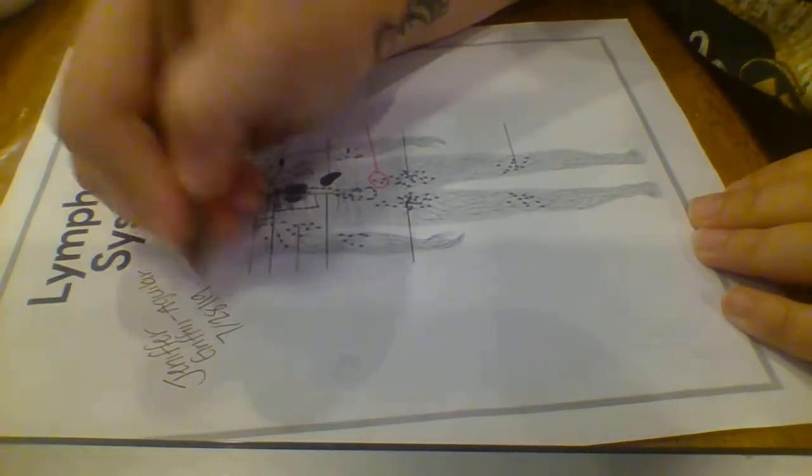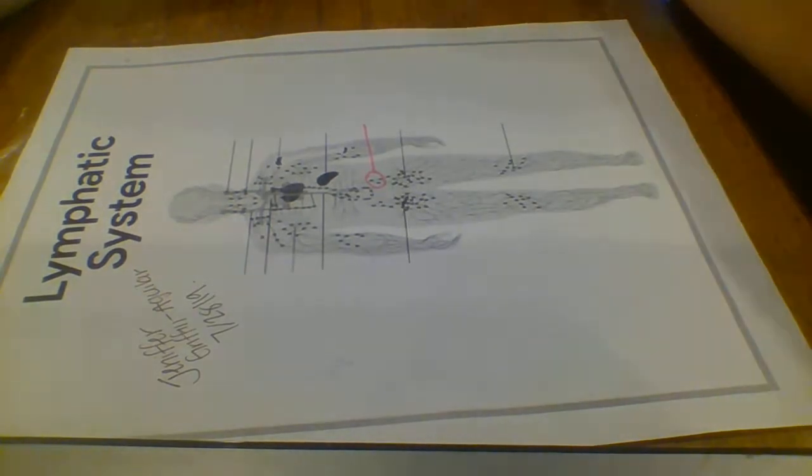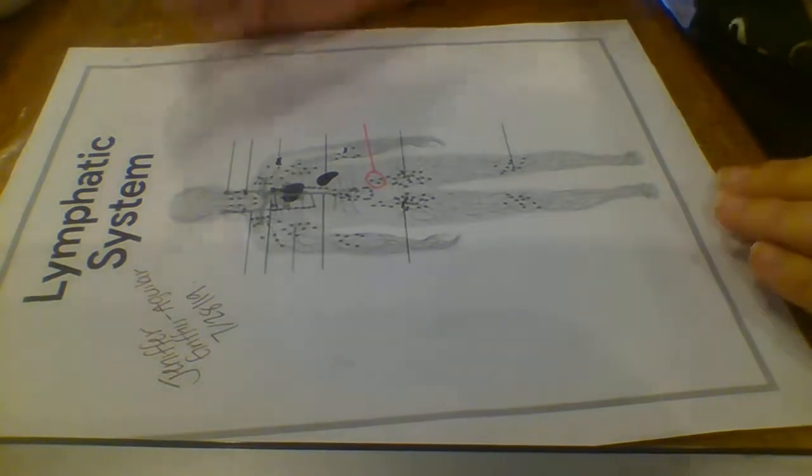I am doing week 4, the lymphatic system. So first I'm going to point out the locations of the lymph nodes.